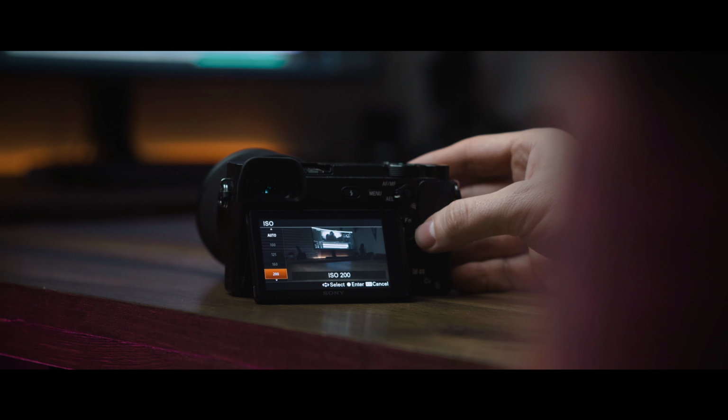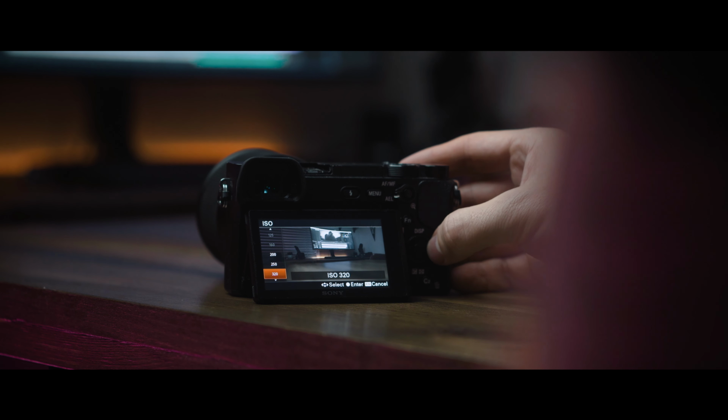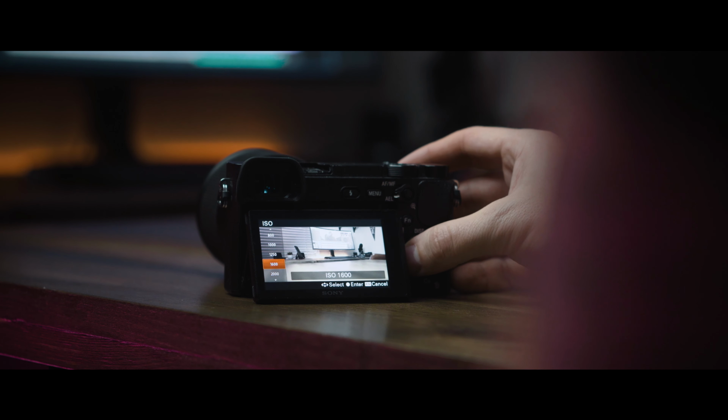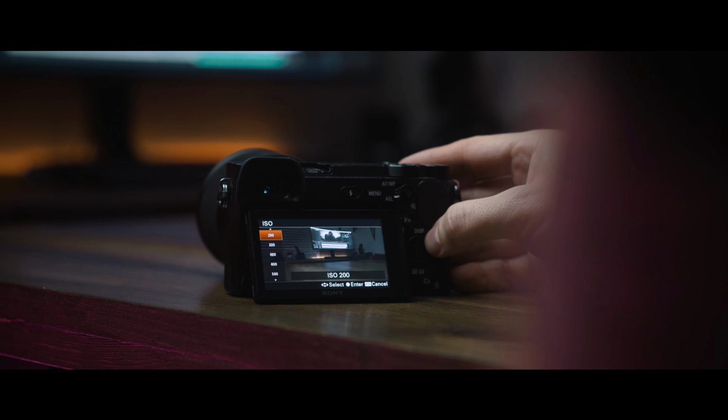So if your image is too dark and you don't want to open up your lens to let in more light, and you can't add additional lights to your scene, you can just increase the ISO until you get a proper exposure. Now, just be careful here, because the higher you increase the ISO to, the more digital noise you'll see in your image.